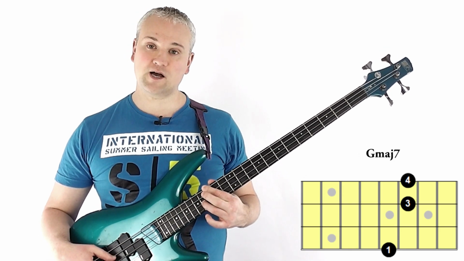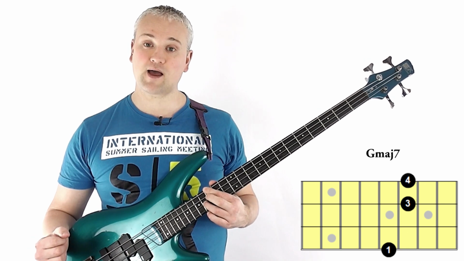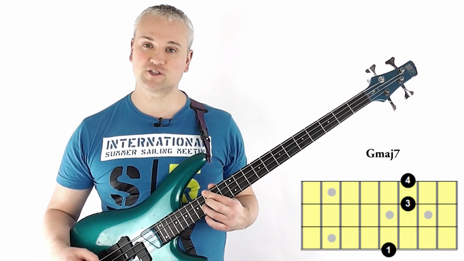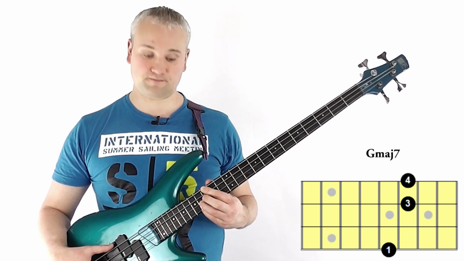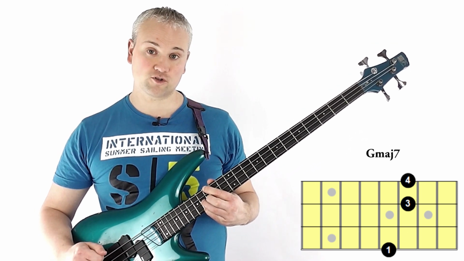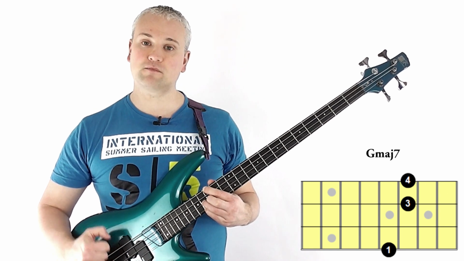and then we want the 7th, so we want the F sharp there at the 16th fret of the D string. And then you also want the 16th fret for the B on the G string, okay? So we've got those 3 notes there. We've got the G, F sharp, and B.